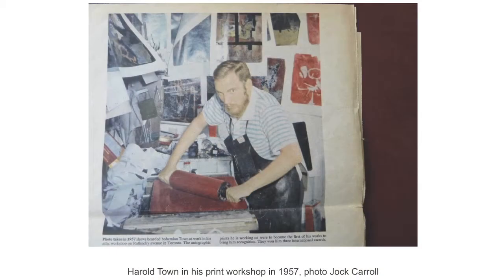He sent them to all the big international shows at Sao Paulo, Ljubljana, and elsewhere, and won prizes. So, this was something for Toronto, that here was this Toronto artist who was having this great success. Here, just quickly, an image of what it was like when he was working in his little attic studio on Rathnalley Avenue with all these half-done pulls around him and all the debris on his desk, which he was using to move around.